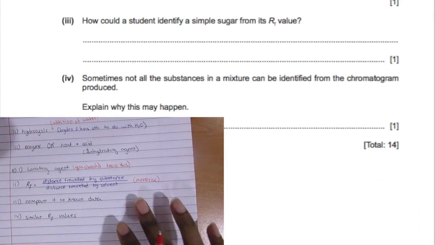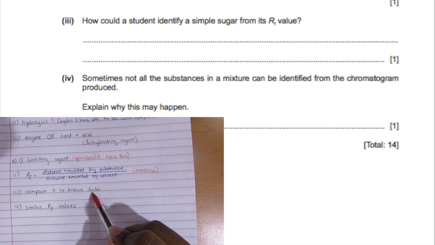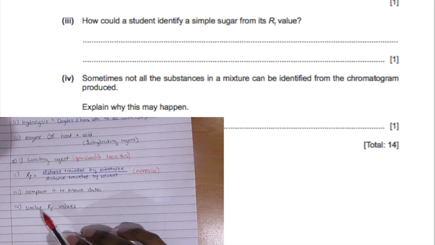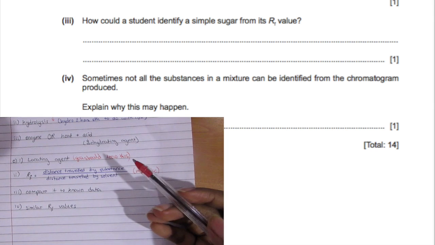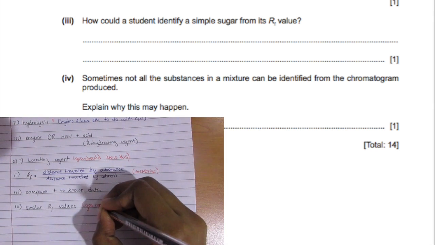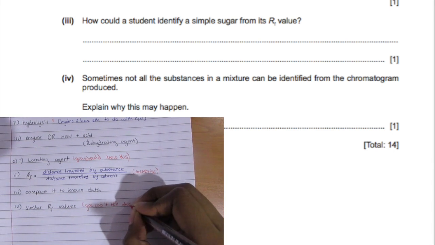Now, how could a student identify the simple sugar from this value? They just need to compare it to known data, and that is it. So we already have known Rf values, and the one that you get, you just compare it to that, and then you can find out the substance or the sugar. Now, this doesn't always work out, and that is because some substances have similar Rf values, and so you can't really tell them apart.